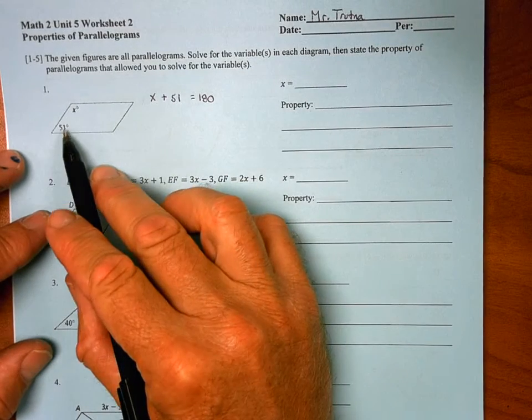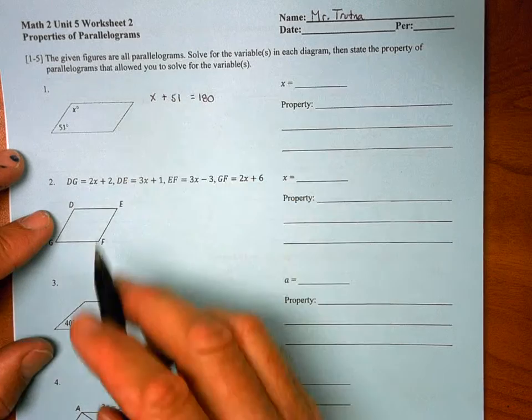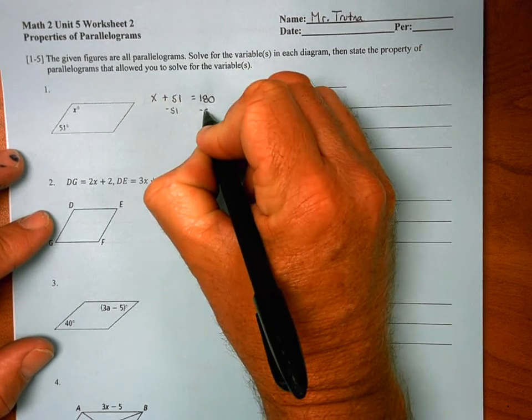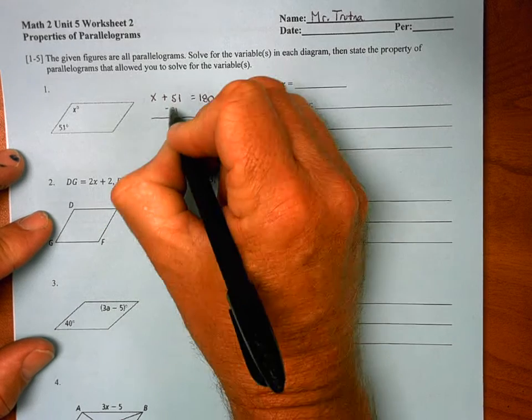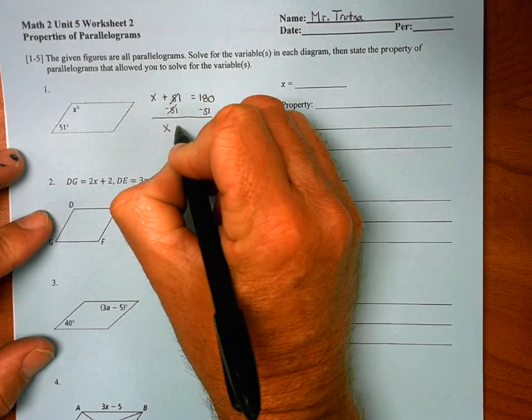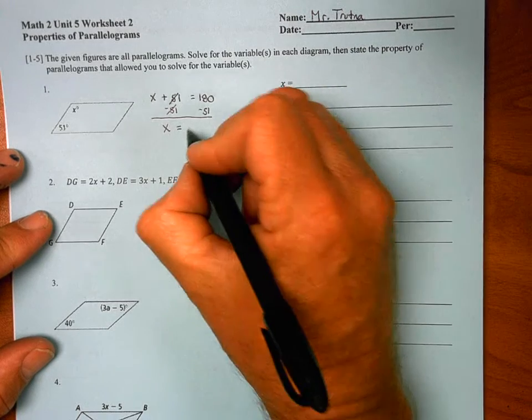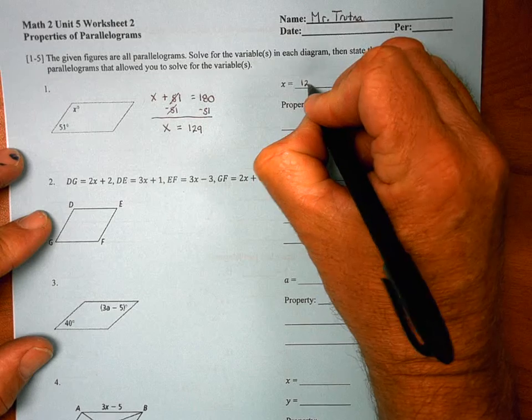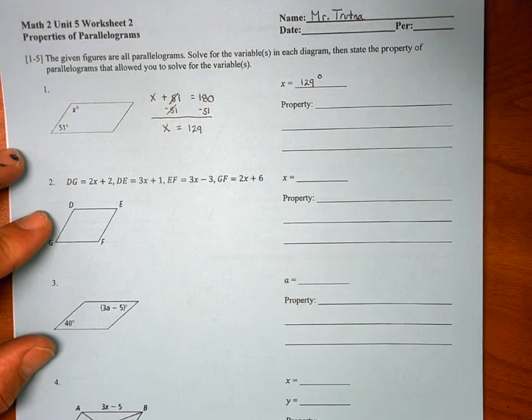So the equation that I'm going to use to solve for x is x plus 51 equals 180, and then I'm going to subtract 51 from both sides of the equation. To solve, those 51s would cancel out, and I would get x is equal to 129. So that's the answer. X is equal to 129 degrees.